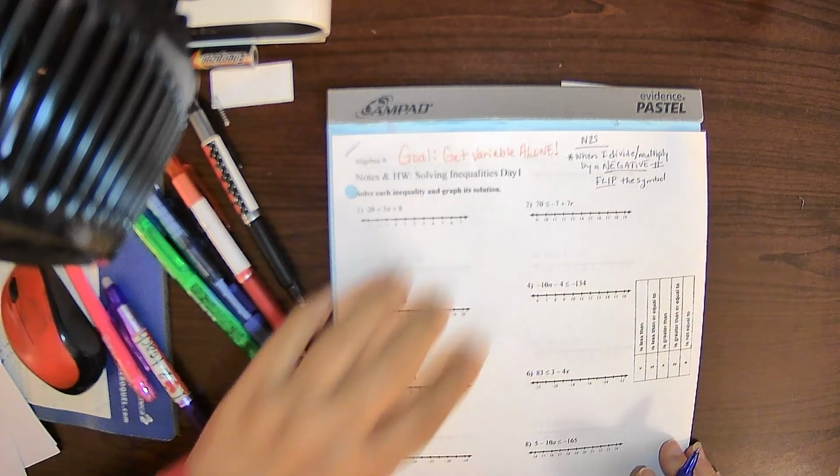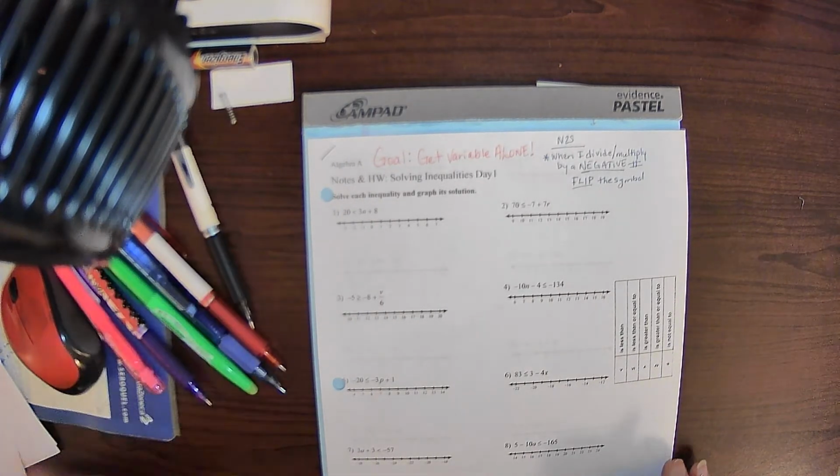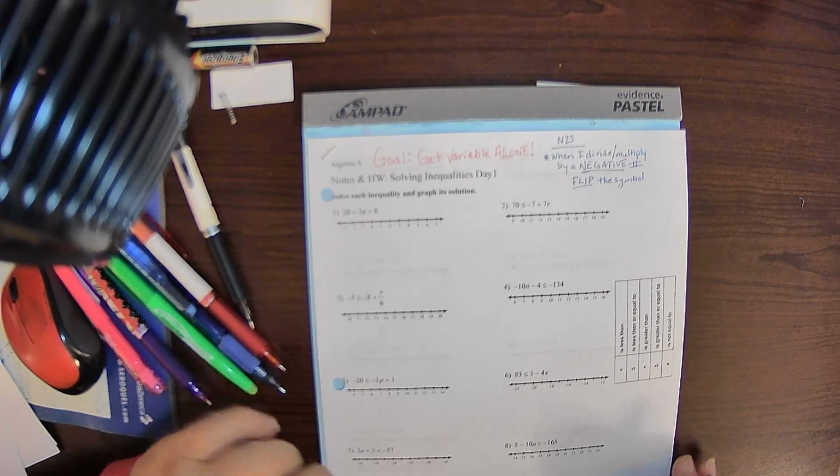If you multiply or divide by a negative number, flip the symbol.